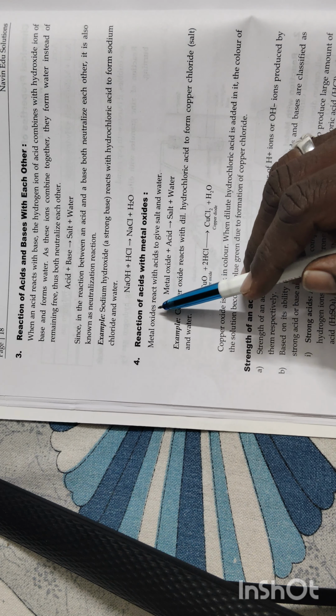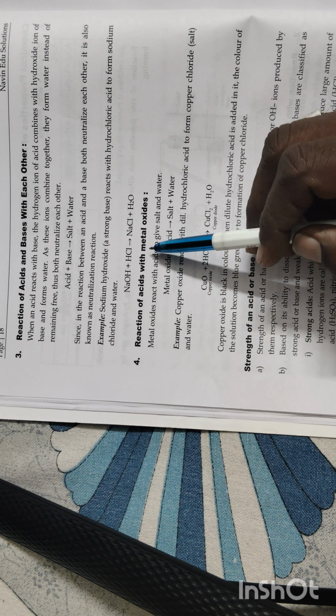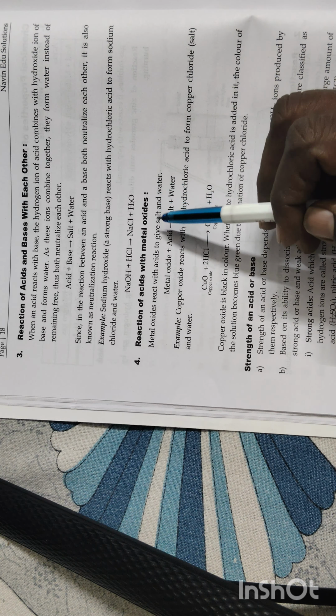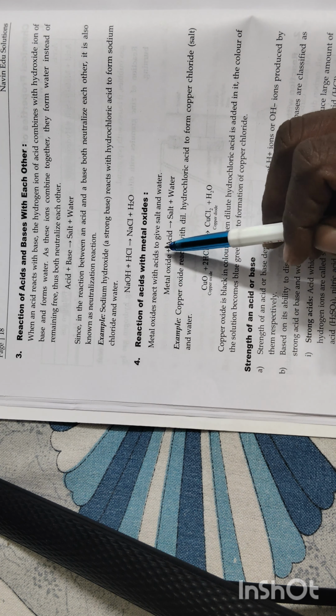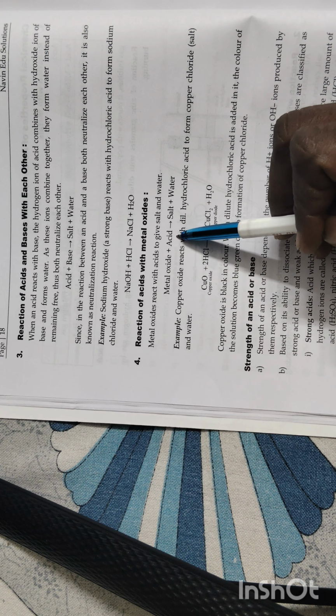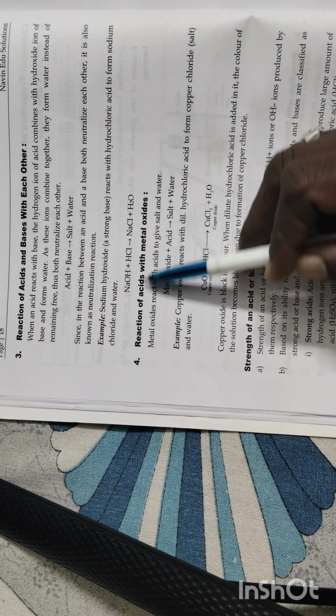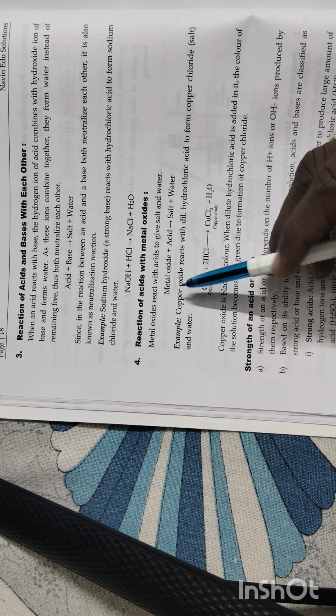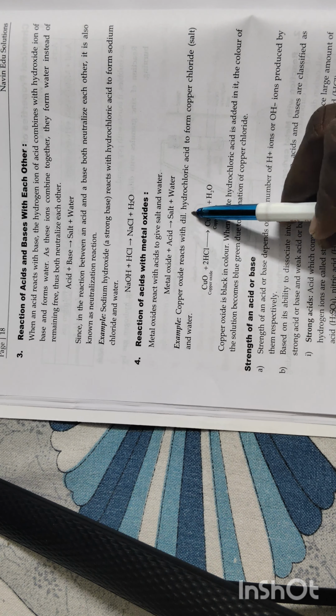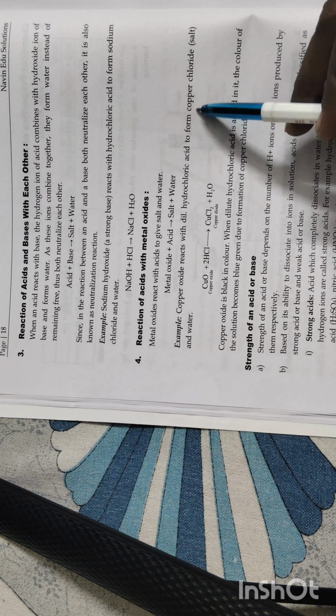So the next reaction is the reaction of acids with metal oxides. If you want to study, metal oxides react with acids to give salt and water. So the metal oxides along with an acid, when they react, give rise to salt and water. If you want a particular example for this, we have a very good one here. Copper oxide, when it reacts with dilute hydrochloric acid, dilute HCl, forms copper chloride, also called cupric chloride, which is a salt, and water.